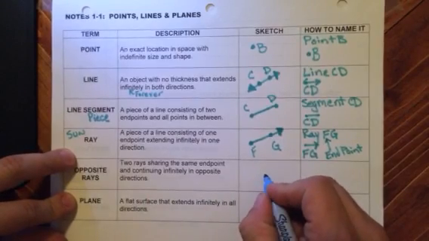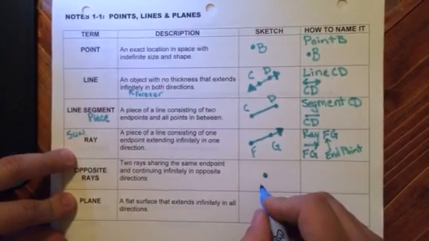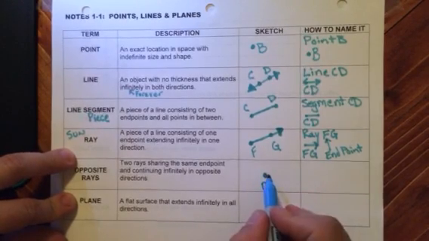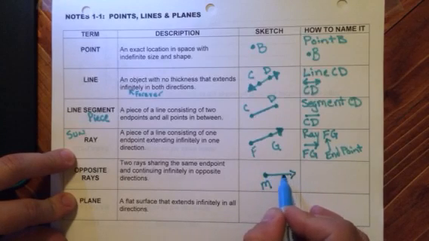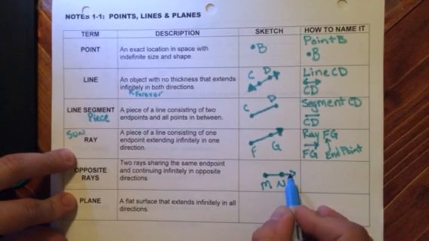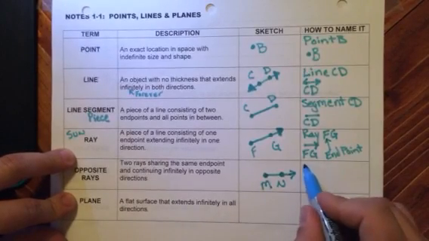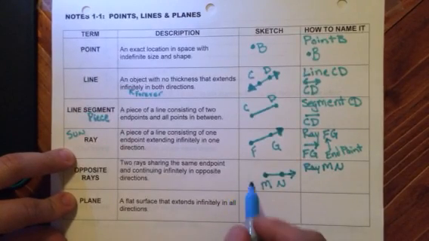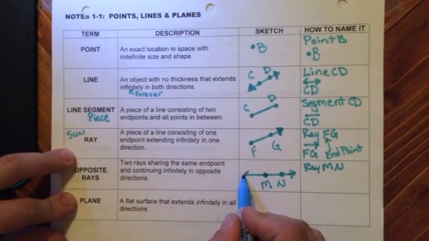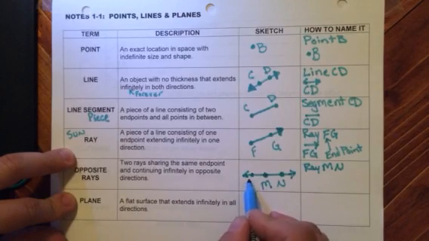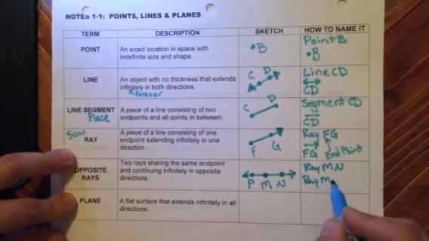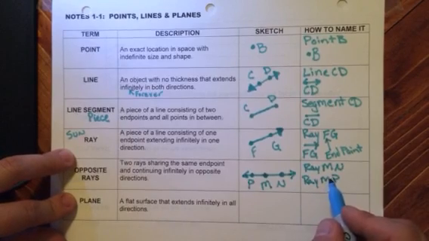We're going to say that they share endpoint M. What's important about that is I can have a ray MN right here, known as ray MN, and I can have the ray MP on this side, known as ray MP. Notice both times my endpoint comes first.